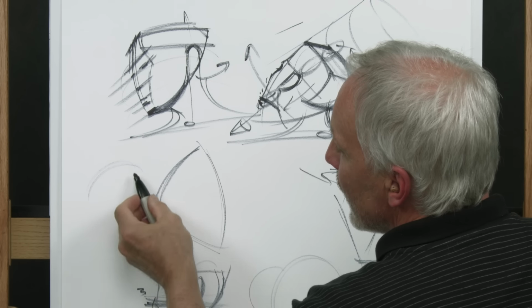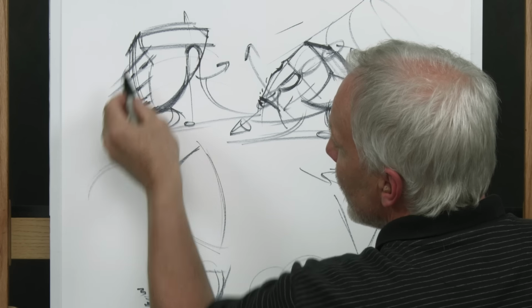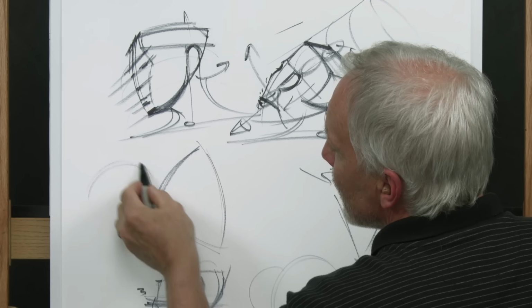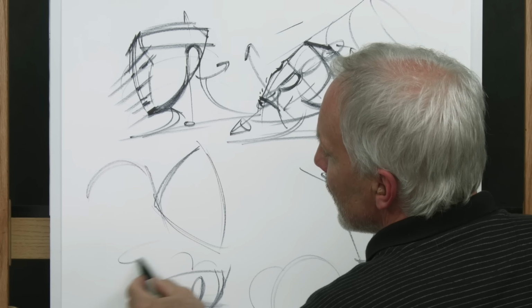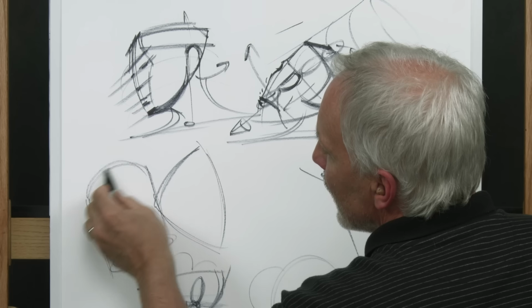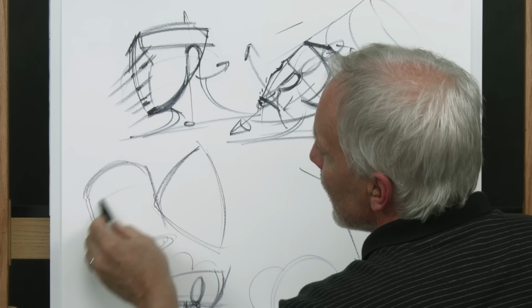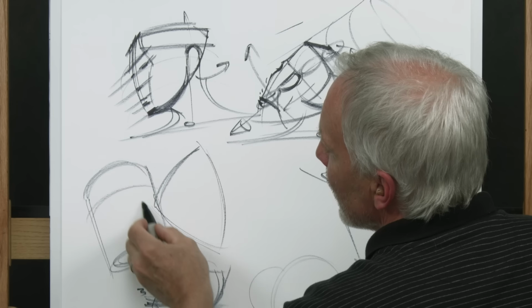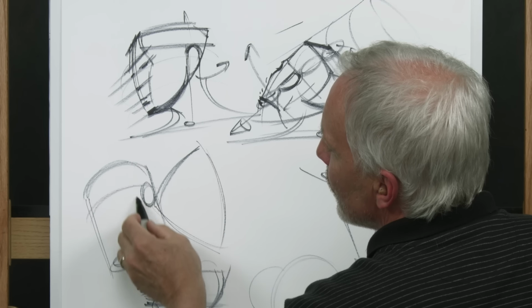Or we can have it as a tubular idea. We can conceive of this, we're underneath not a box, but a tubular idea. And the ear is on the side of the tube.